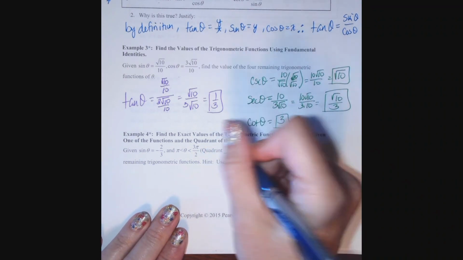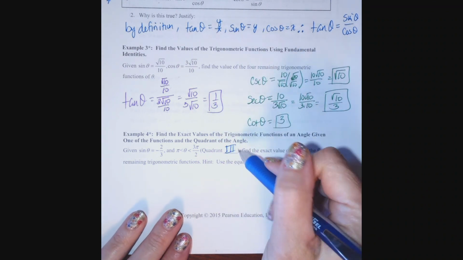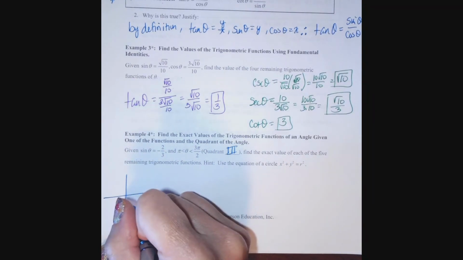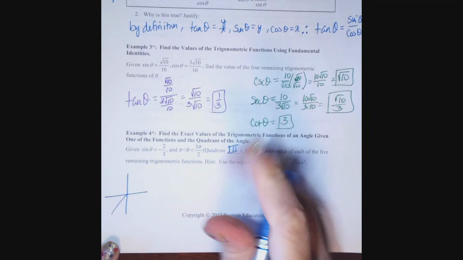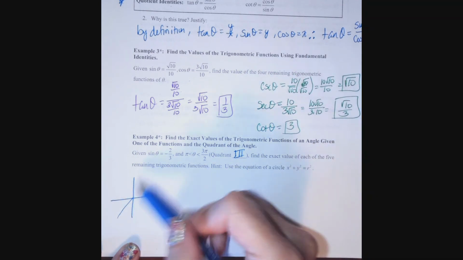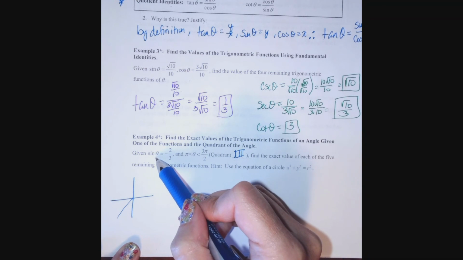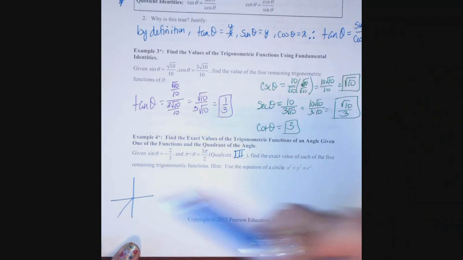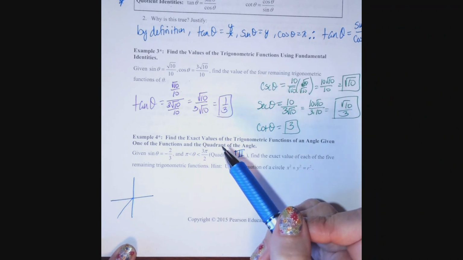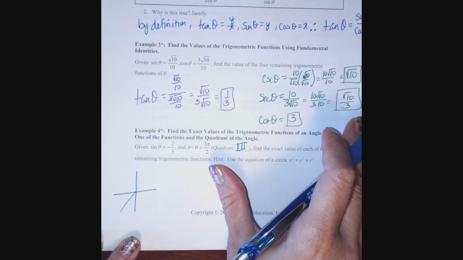Well, pi and 3 pi halves, that defines quadrant 3. In quadrant 3, what is true? Well, in quadrant 3, both x and y are negative. So that gives us a little bit of guidance. If x and y are both negative, sine is negative, cosine is negative, their reciprocals are negative, but tangent and cotangent are positive. So we know the algebraic sign of our 6 trig functions.